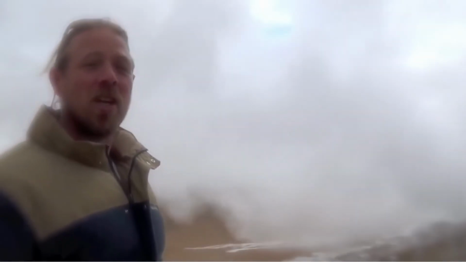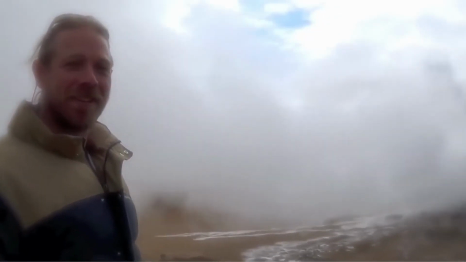Sulfur, it's really hot, it's really steamy. Geothermal in action.